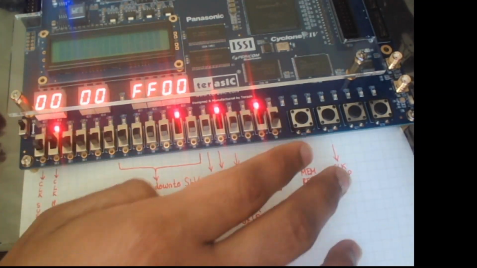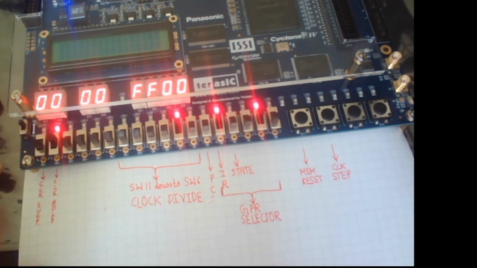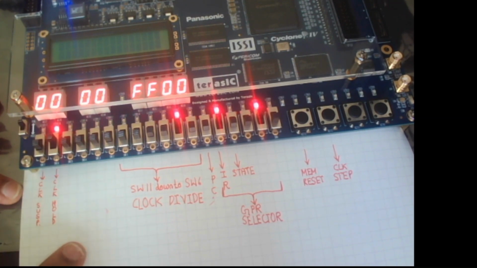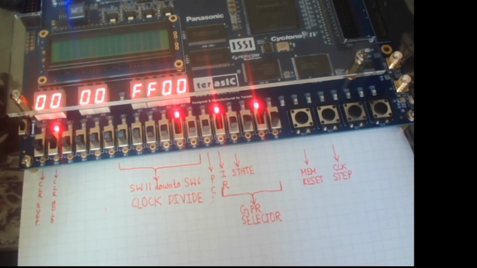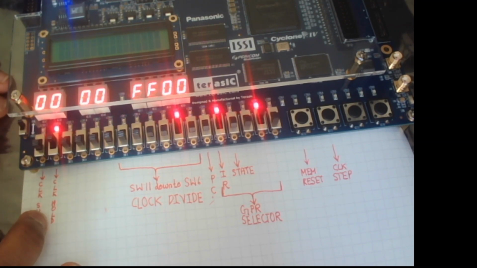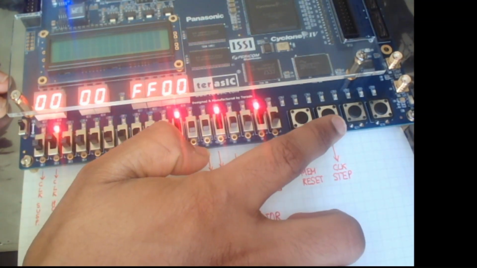The slide switches, the push buttons, and the hex display are configured as follows. Slide switch number 17 and 16 are reserved for clock suspend and clock hold respectively. When clock suspend is turned on, then the clock that comes from the memory subsystem is suspended. And when clock hold, switch 16, is turned on, the clock from the memory subsystem is held, and we can step through the clock by pushing on clock step, which is connected to push button 2.